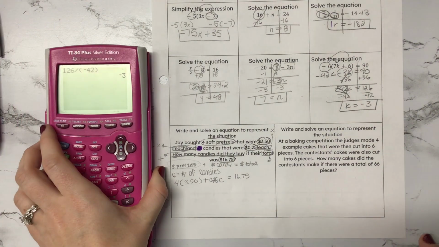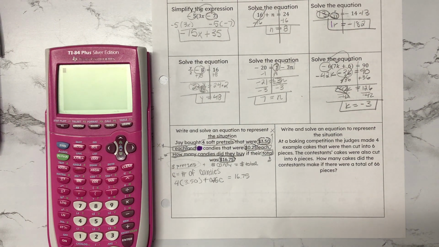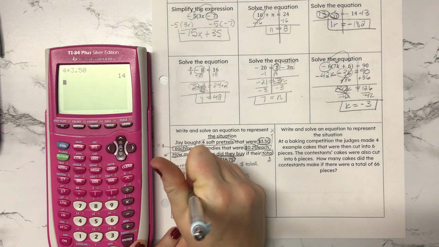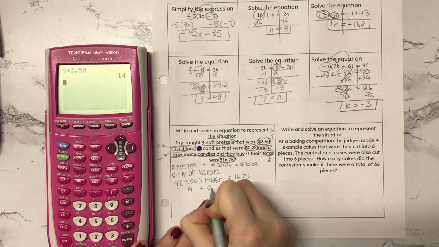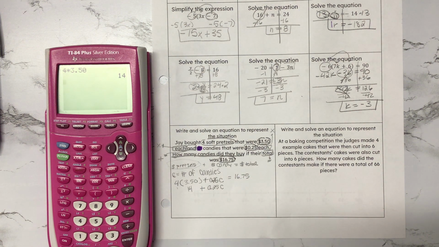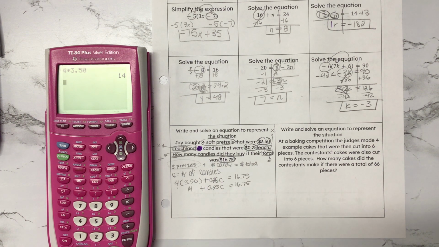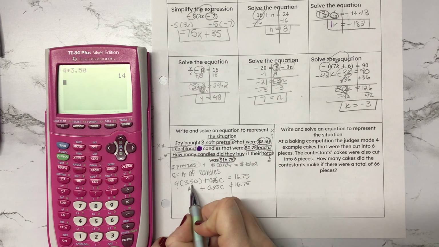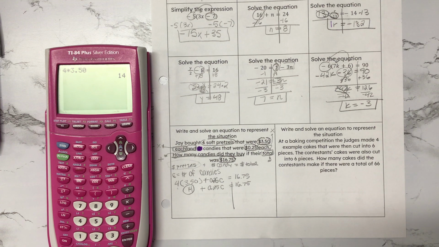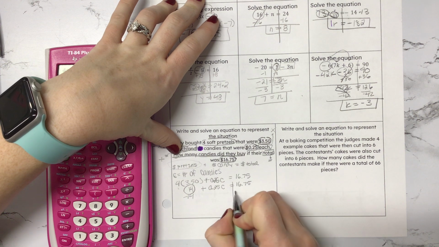Okay. All right, so now I'm ready to go through and solve. Are there parentheses? Yes. So I'm going to do 4 times 3.50, which is 14, plus 25 cents per candy times the number of candies equals $16.75. So I took care of parentheses. There's no like terms. My constant is 14. To make 14 into 0, you want your constant to be 0. I'm going to subtract 14.